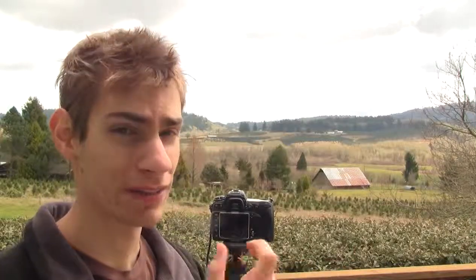Now some cameras will have the automatic exposure bracketing listed in the menu, and other cameras will have it as a dedicated button on the physical camera itself. Other cameras might not even have it at all, so if that's the case, you're going to have to manually adjust the EV amount when you're in aperture priority mode.